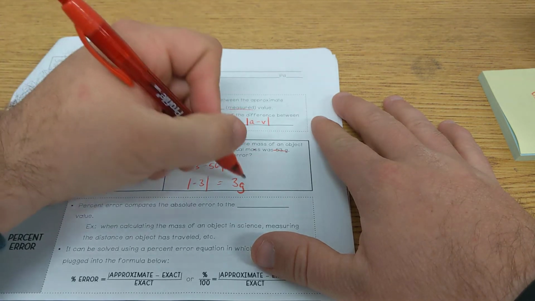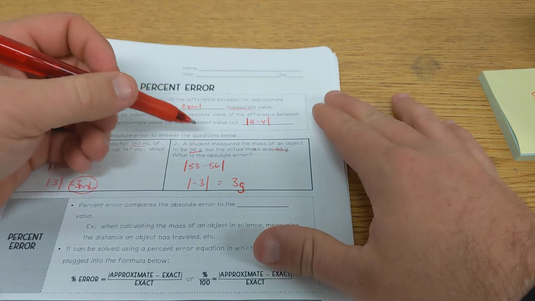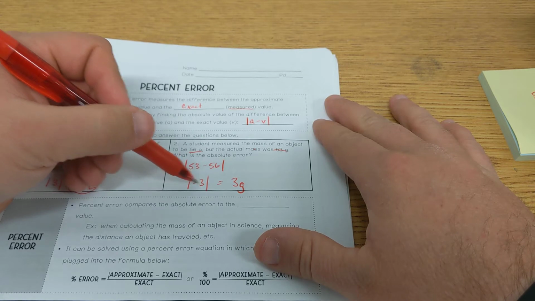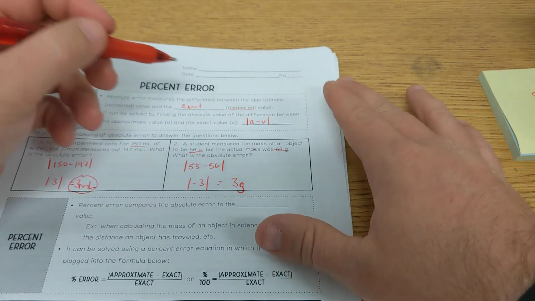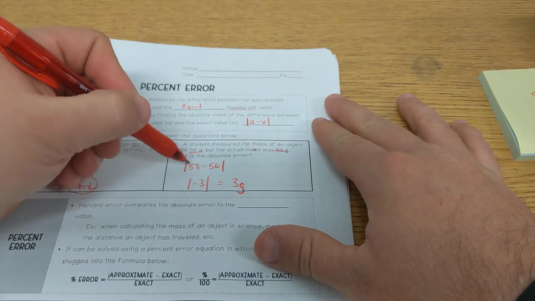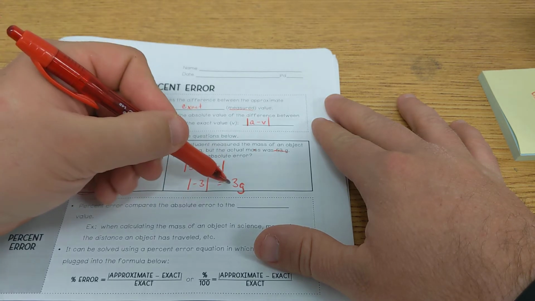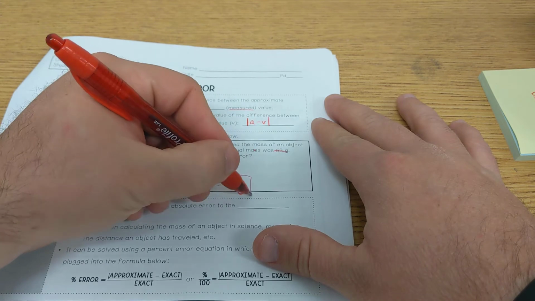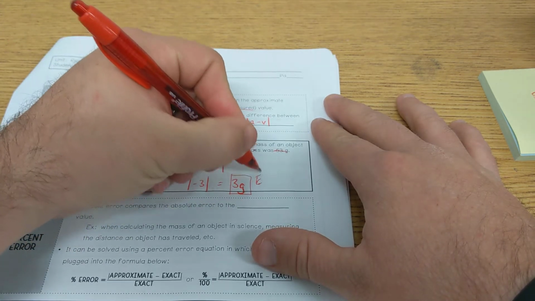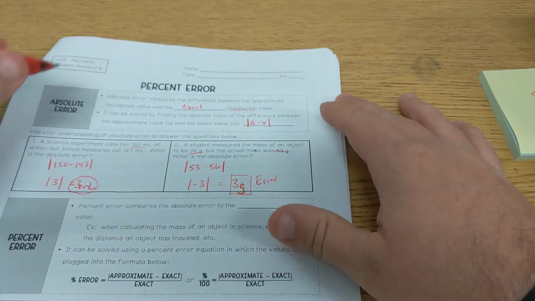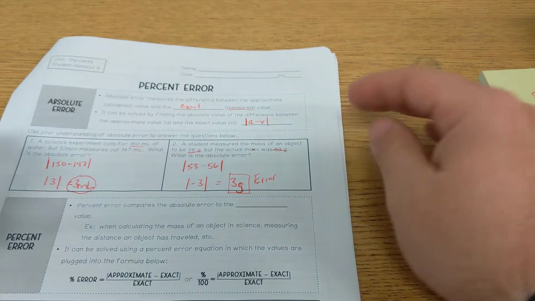So like I said, it doesn't matter that it's positive or negative, because we're finding the absolute value of it anyway. So we can just basically find the difference. We could do 56 minus 53. We just know that it is an error, so it's wrong. It doesn't matter if it's above or below. We just know that it's wrong.